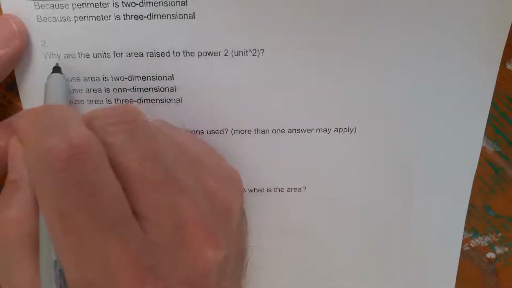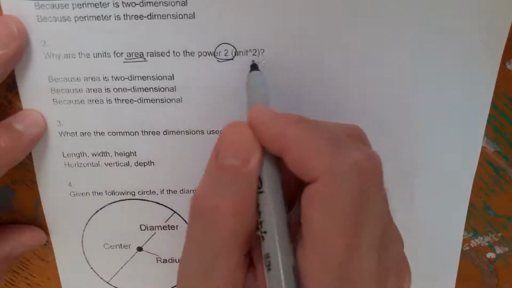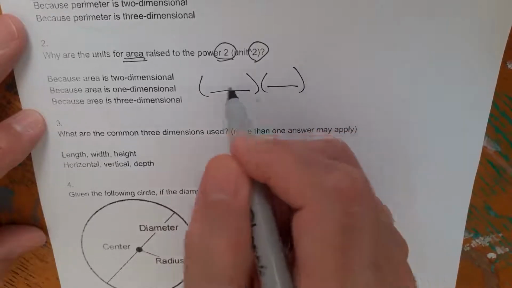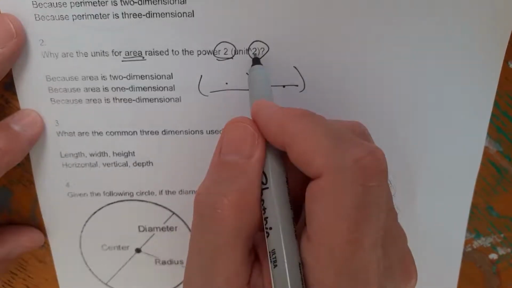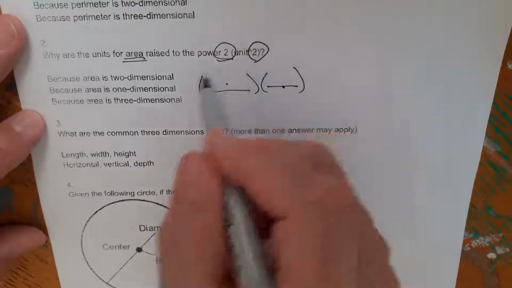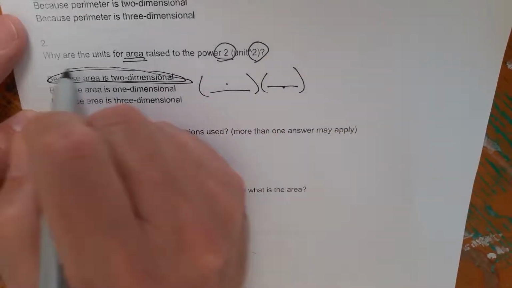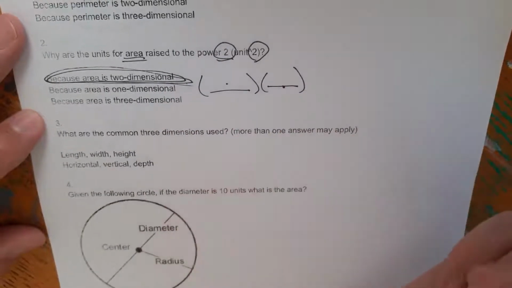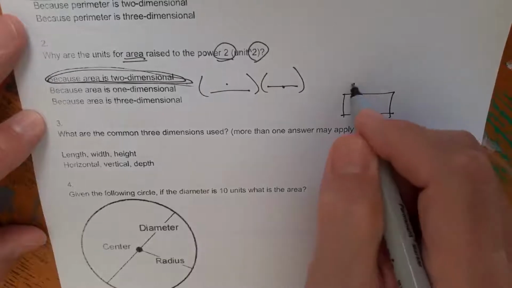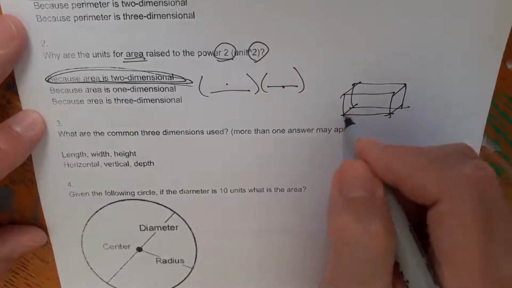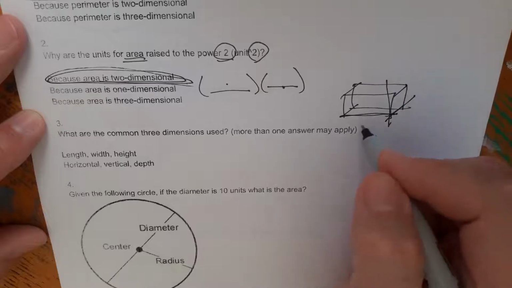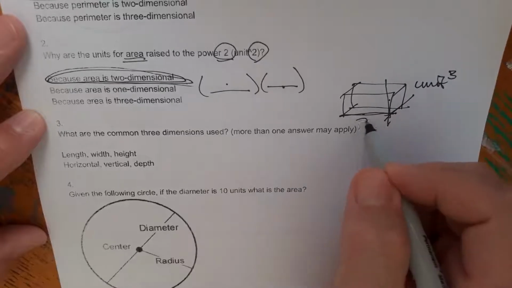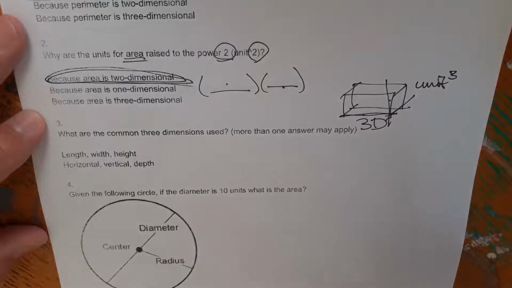However, once you get to why the units of area are raised to the power 2, now we're taking a unit times a unit. When you multiply 2 units, you get units to the power 2. It's like taking x times x gives you x squared. So because it is two-dimensional. One-dimensional is the power 1, two-dimensional is the power 2, and you should know that three-dimensional is the power 3. If we have a three-dimensional shape, length times width times height would be unit times unit times unit. Now you get unit to the power 3. 3 dimensions, 3D, right? So I hope that makes sense.